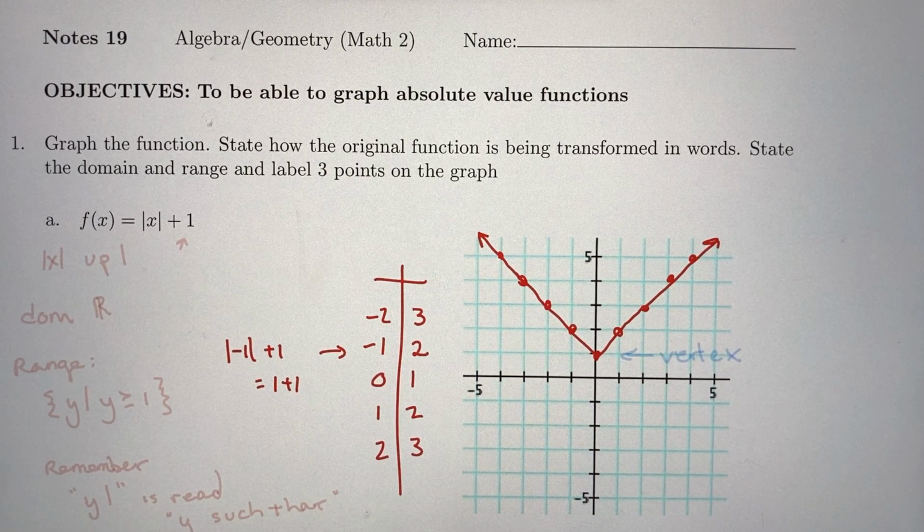The description in words is this is the absolute value curve up 1. So this plus 1 moves you up 1. The domain is all reals because you can plug any number into the absolute value. You can't get any number out. The range is only from 1 on up. Set builder notation will say y such that y is greater than or equal to 1.